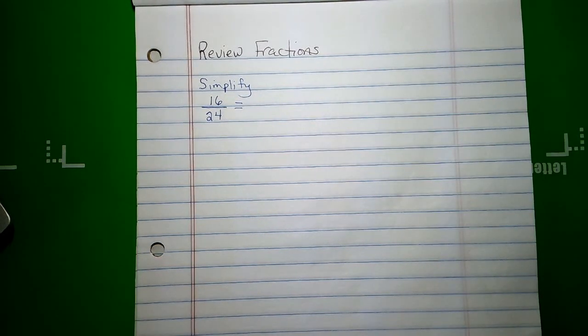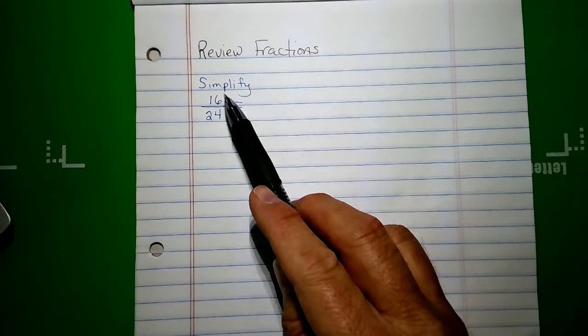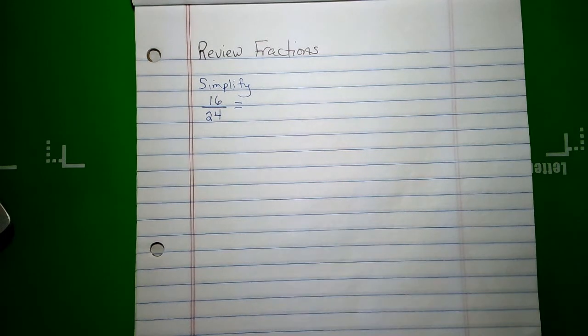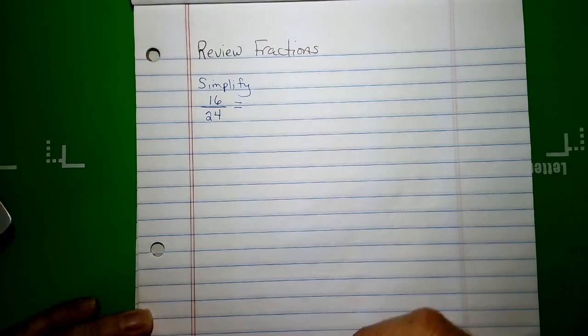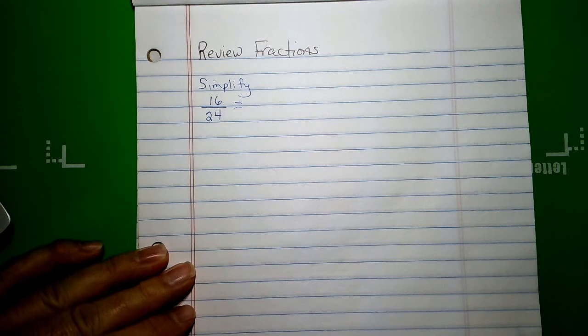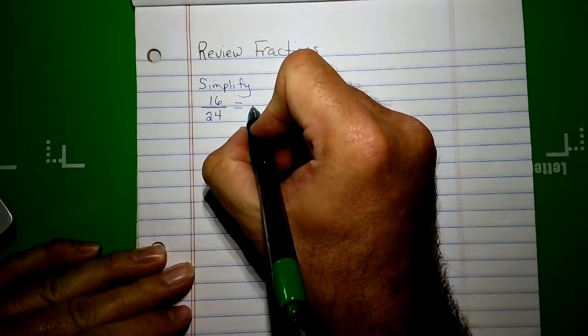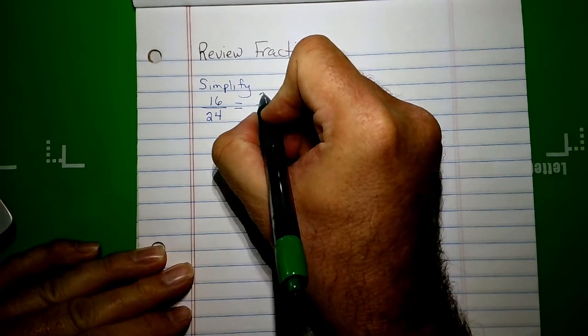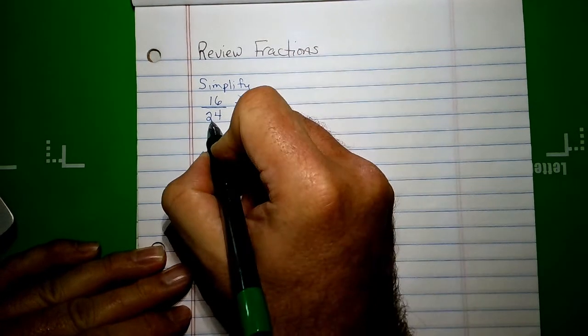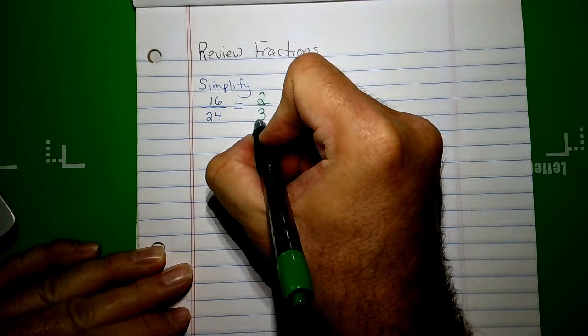The fastest way to do this is to ask yourself, what's the biggest number that divides into both 16 and 24? And if you think, okay, what about 8? Does 8 divide into both of these? 16 divided by 8 would be a 2. 24 divided by 8 would be a 3.